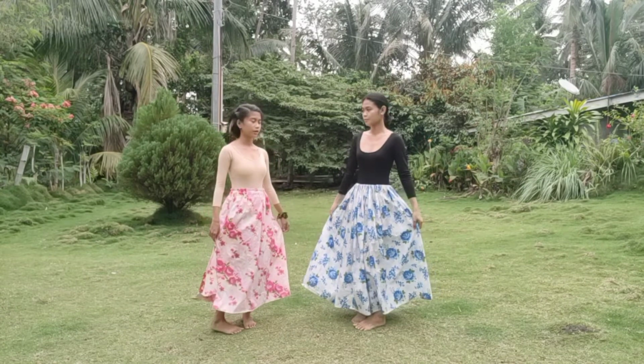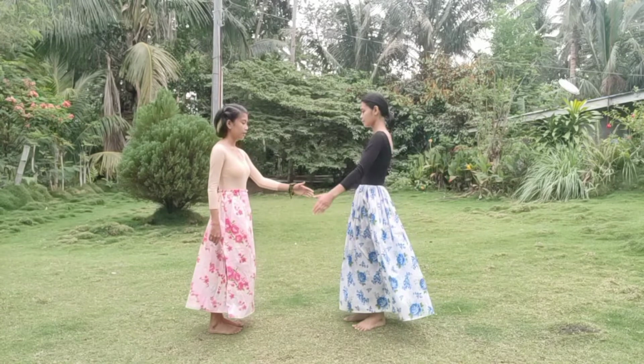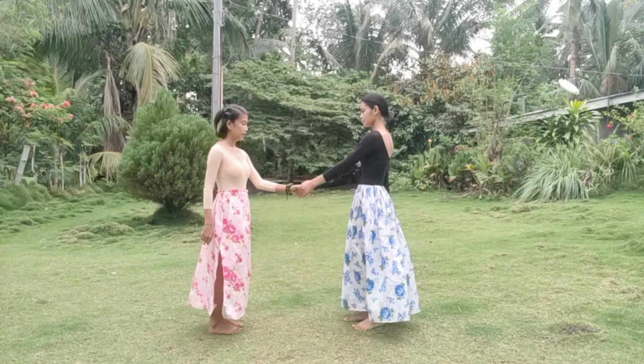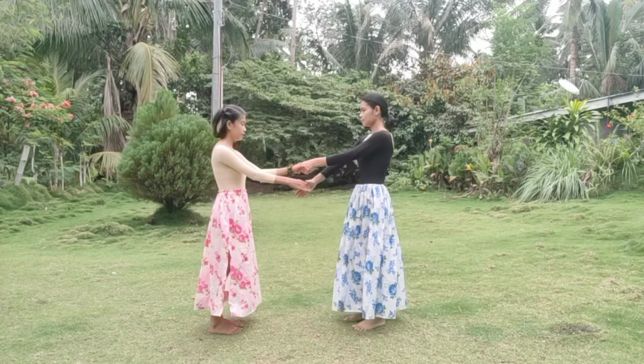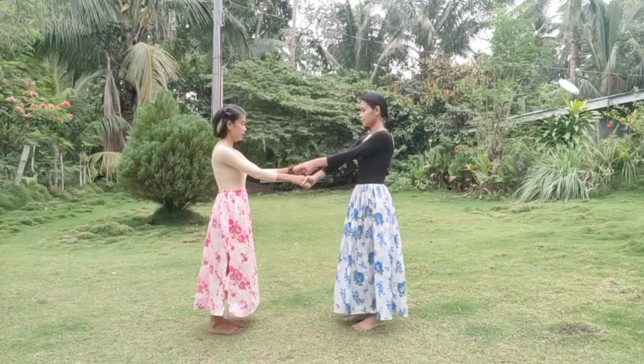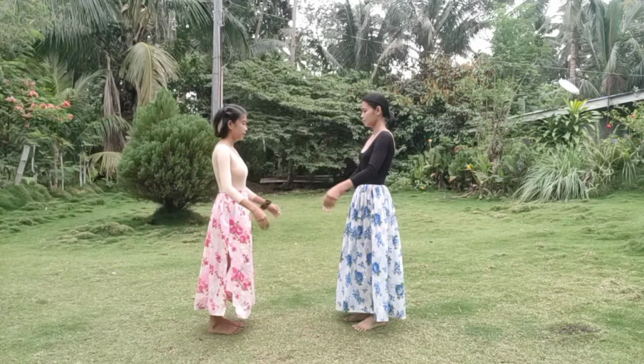Crossed arms. Partners facing each other or standing side by side, girl at the right of the boy, join their left hands together and right hands together, either right over left or left over right.